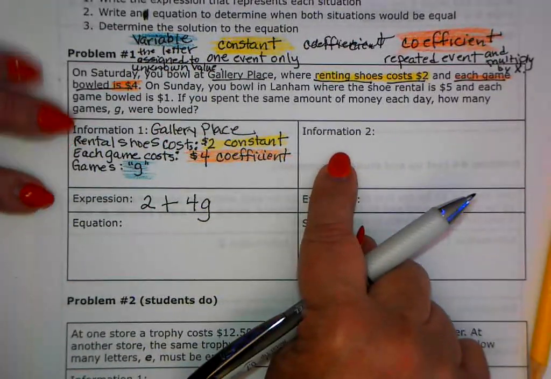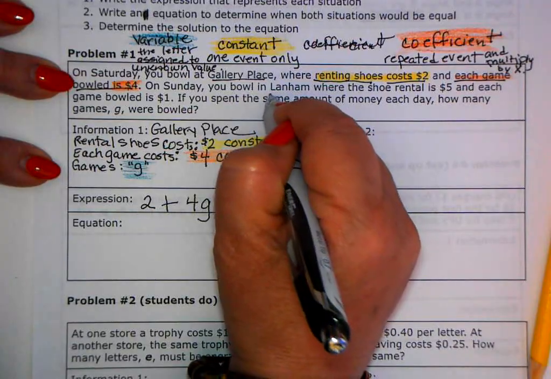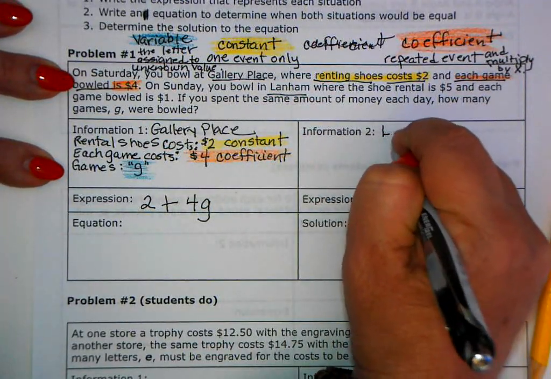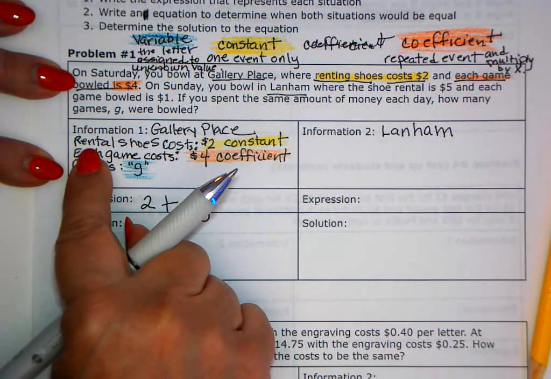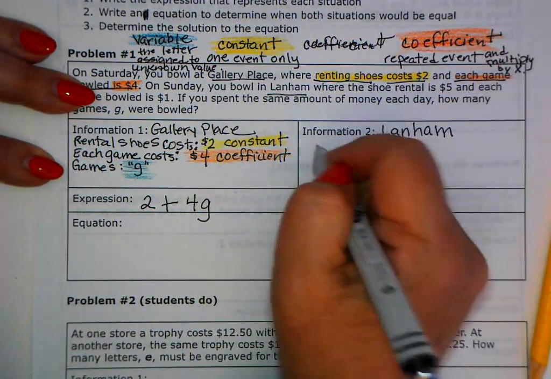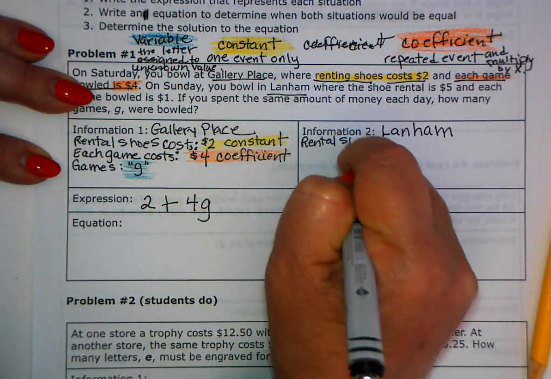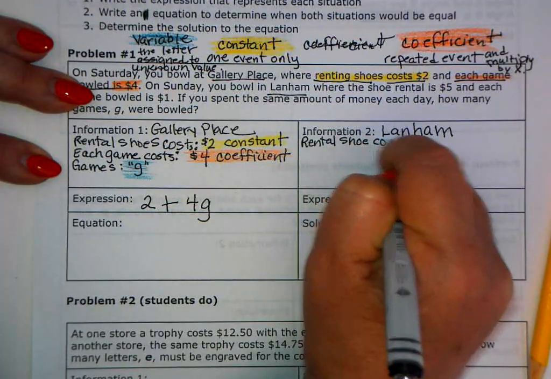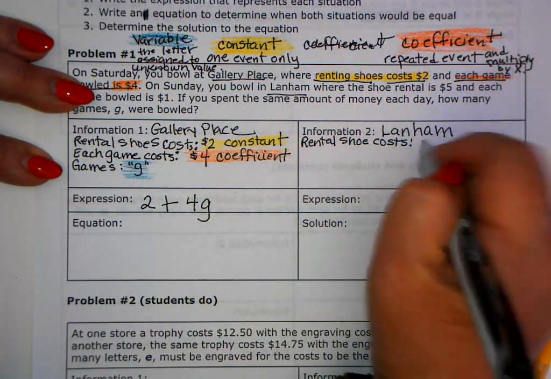Now let's go to information 2. Information 2, we're going to Lanham bowling place. And we're going to repeat the same thing. So this is what is expected so that you can get credit. You're going to write down rental shoe cost, and in here it's $5.